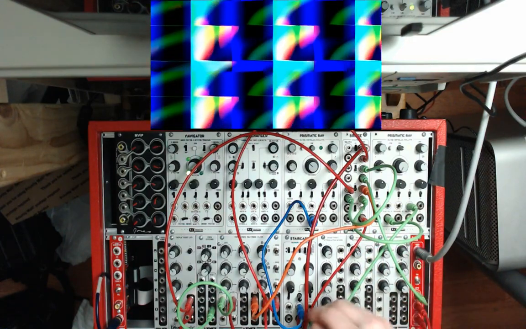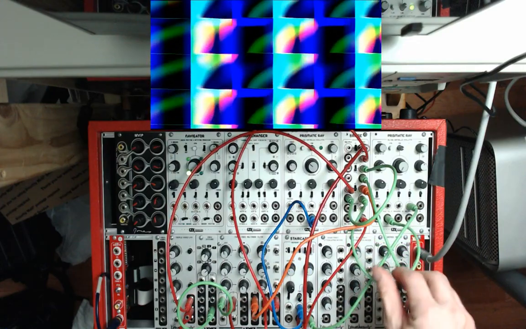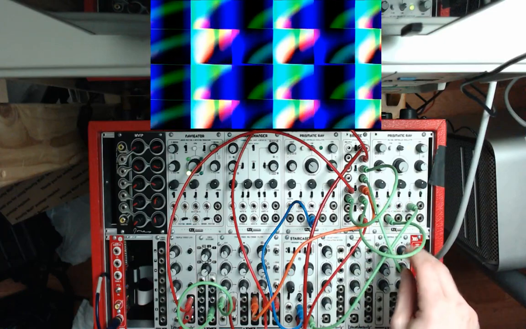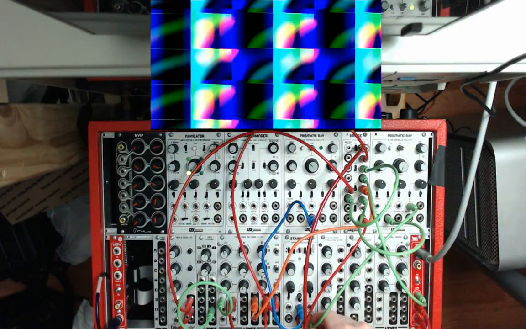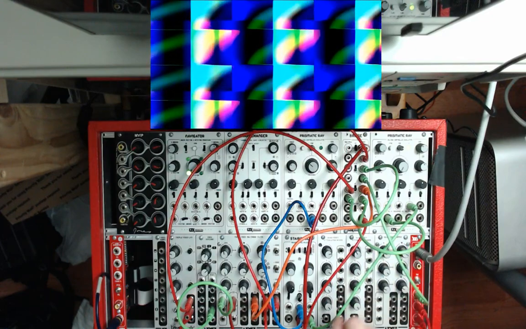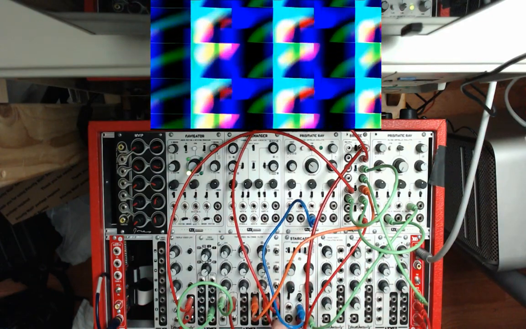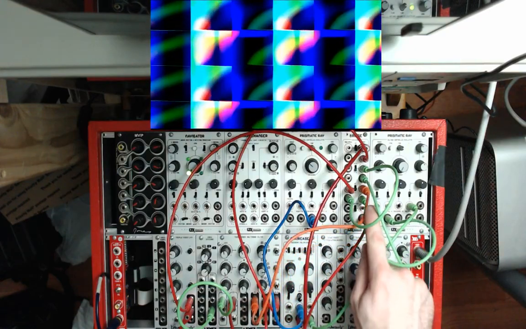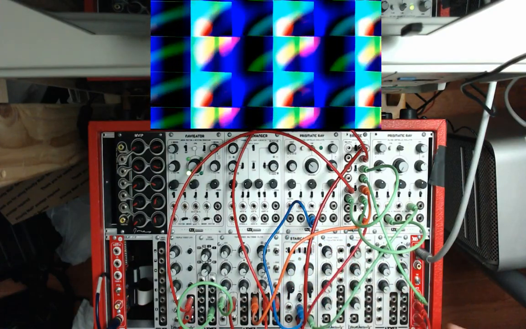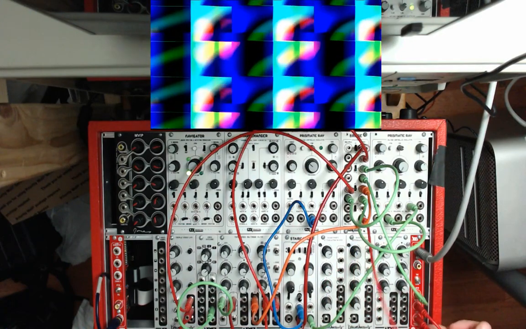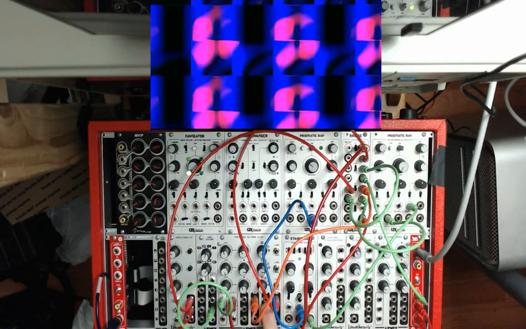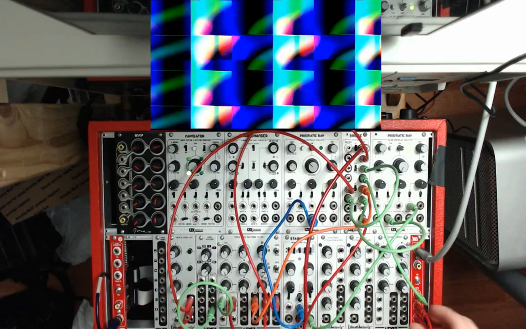Next, what we're doing is taking another prismatic ray, but we're going into channel B of the mixer, and that is being modulated by the staircase as well, and the multiply right there. Also, we're taking another output of the multi-mode filter and going into channel A of the mixer, and then taking the out of the mixer and going into red. Lastly, we're just taking another output of this multi-mode filter and going into green.